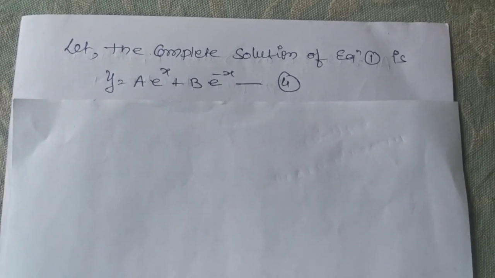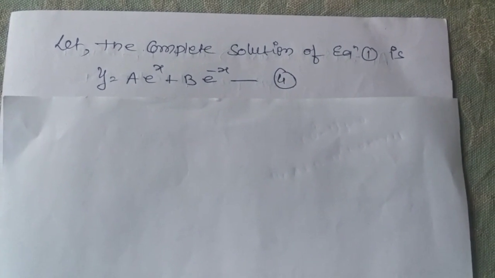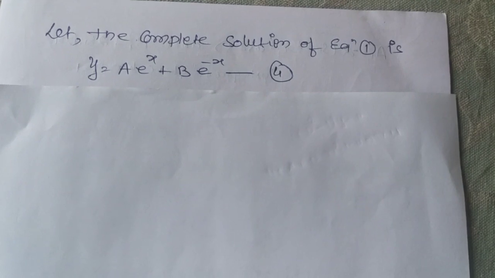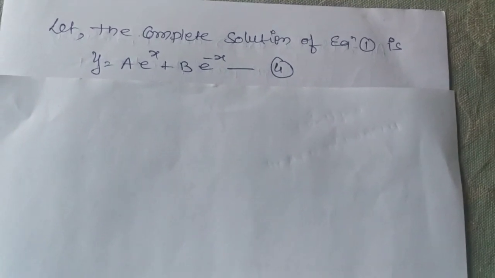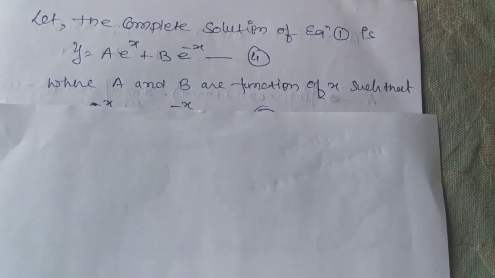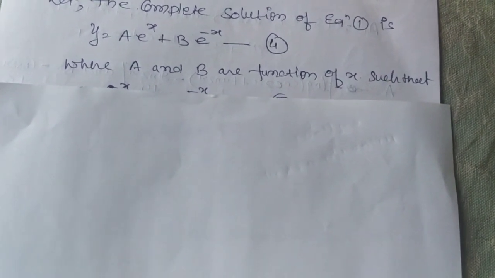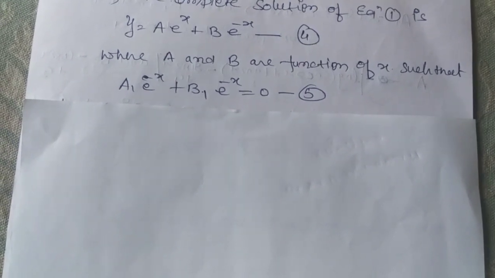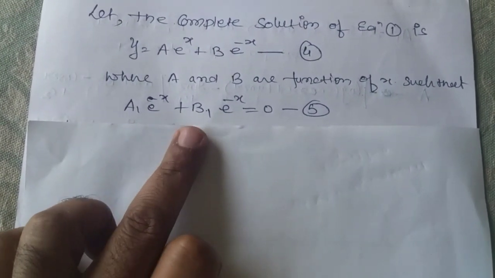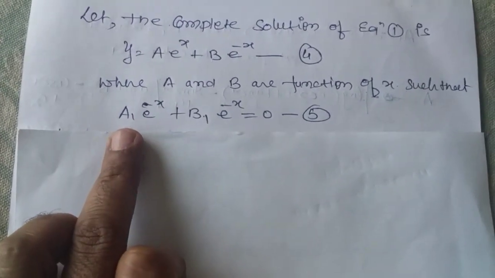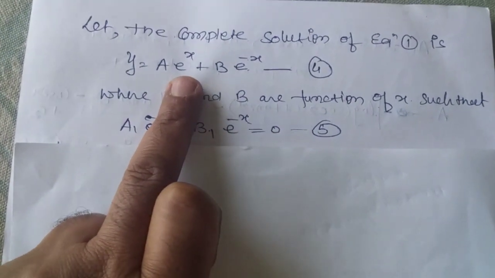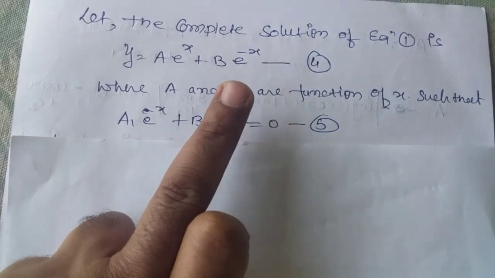Let the complete solution of equation 1 be y = a e^x + b e^(−x), where a and b are functions of x such that a1 u + b1 v = 0. This is the condition which the arbitrary functions a and b satisfy, where u is e^x and v is e^(−x).